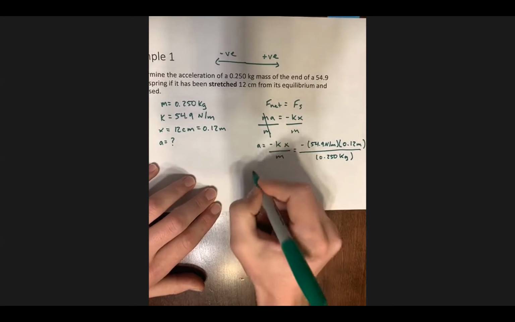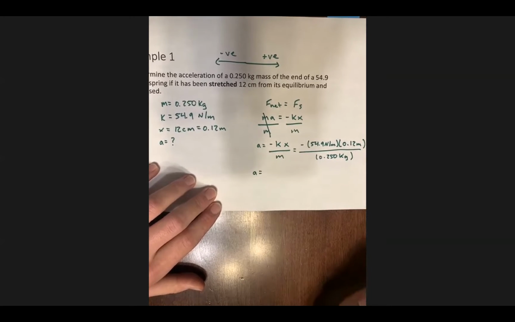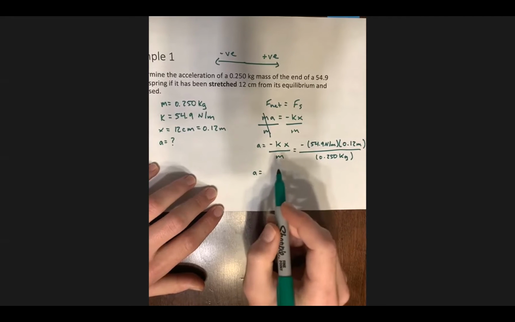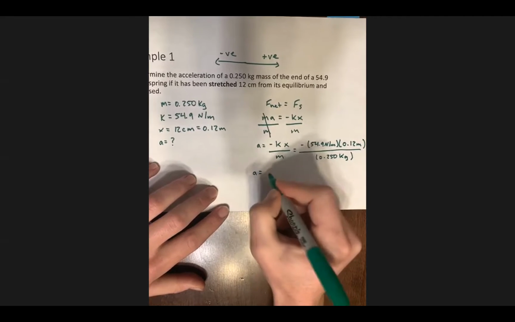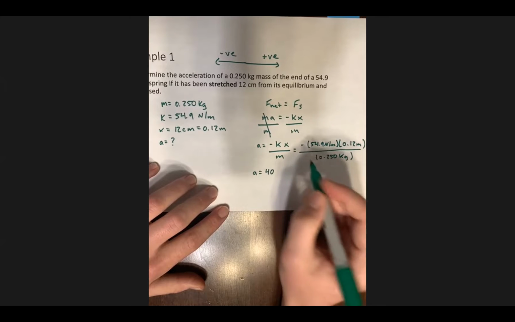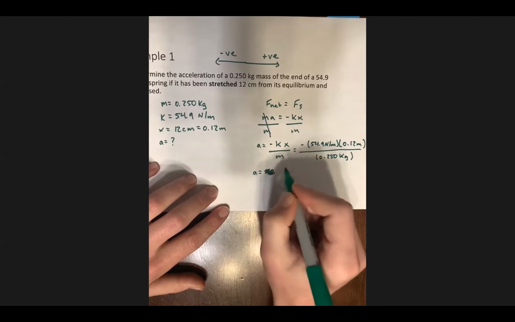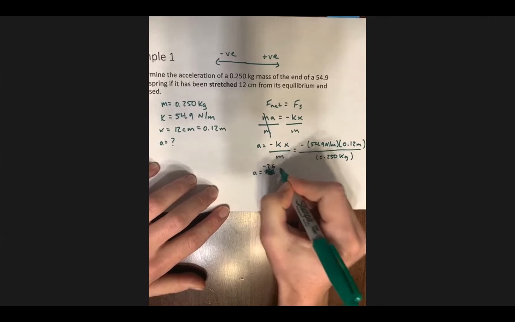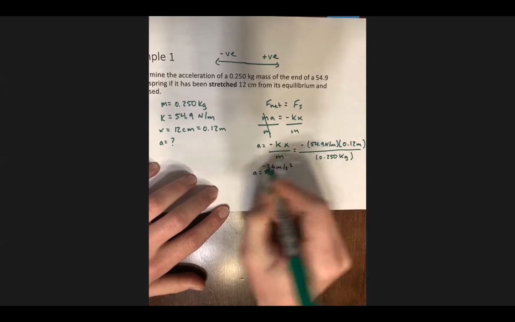If you punch those into your calculator, you should get a value with 2 sig digs. Acceleration will be negative 26 meters per second squared.